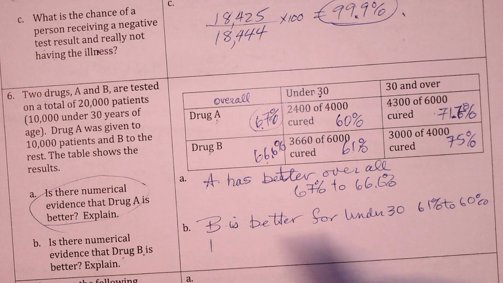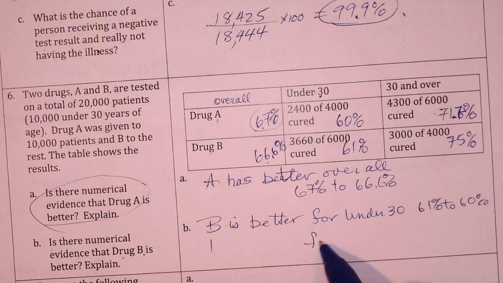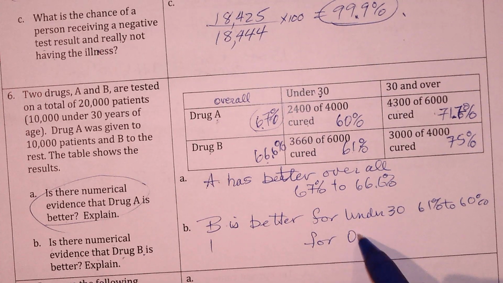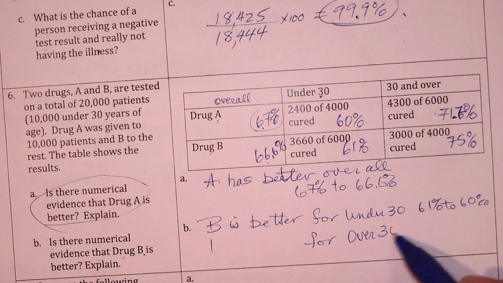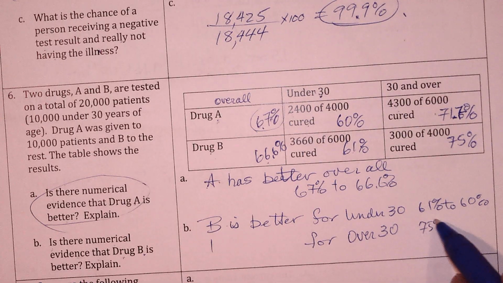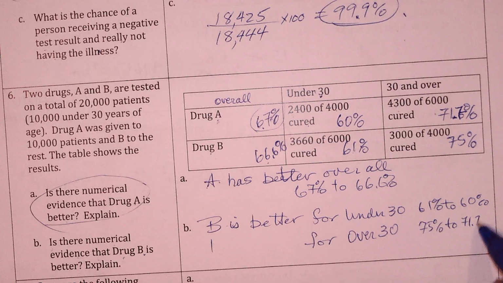And B is also better for over 30 and older, it's 75% to 71.7%.